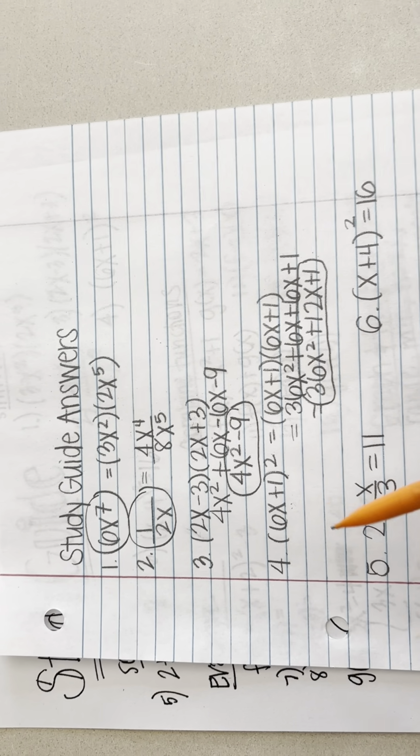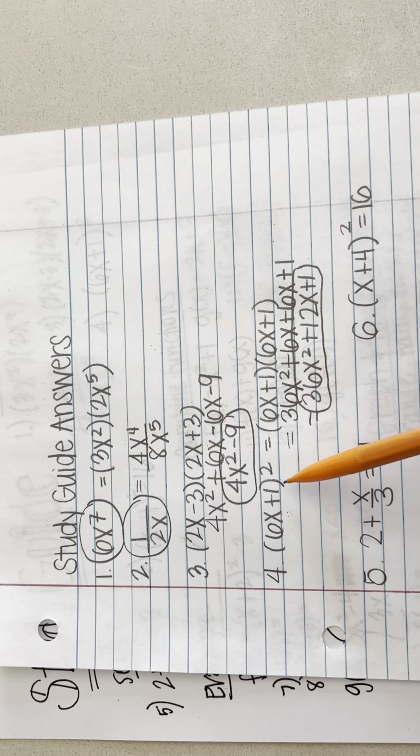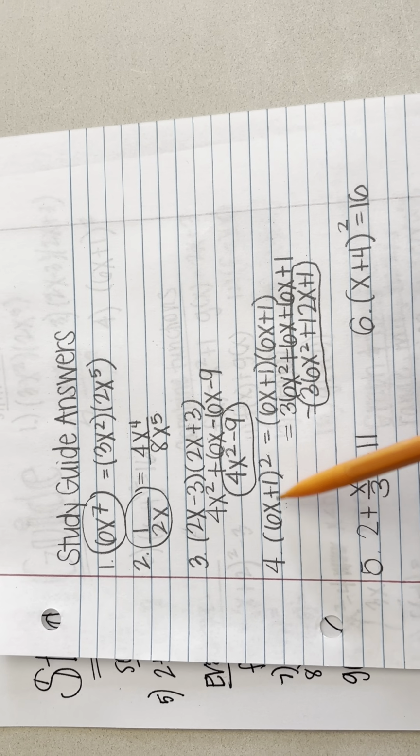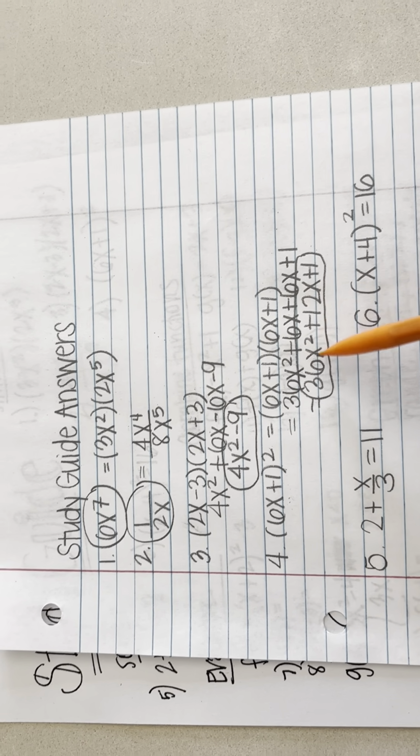All right, and then down here, I'm drilling this into your head before you leave this class that a binomial squared really means don't square each term and then just call it a day. You've got to actually multiply them too, okay?